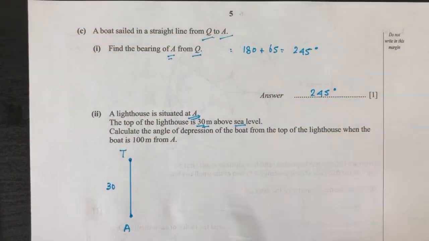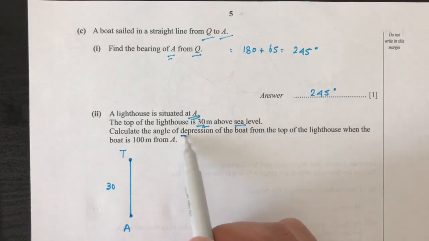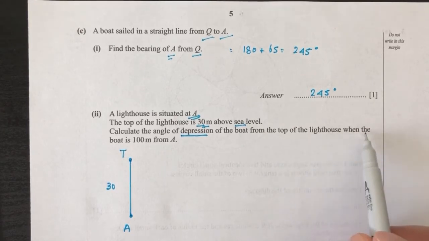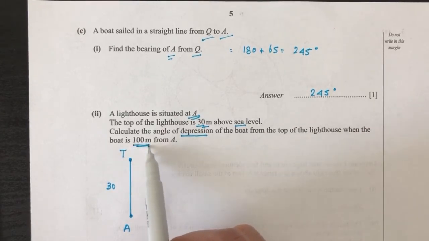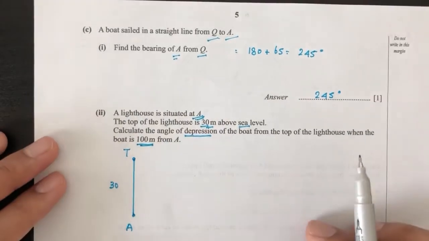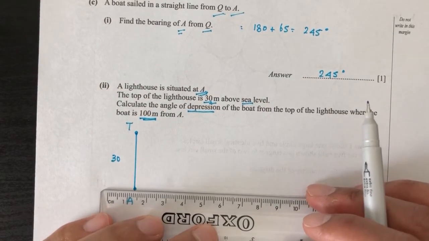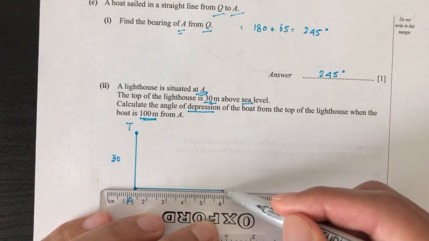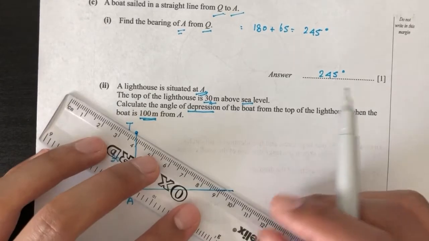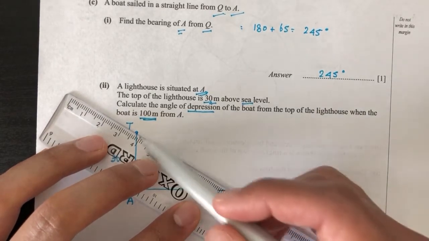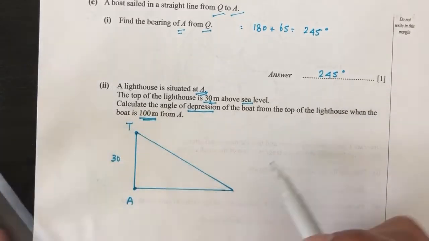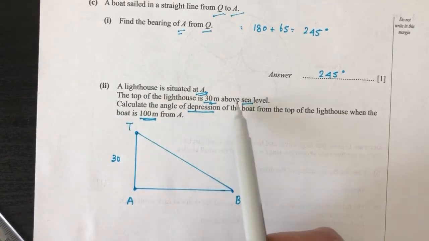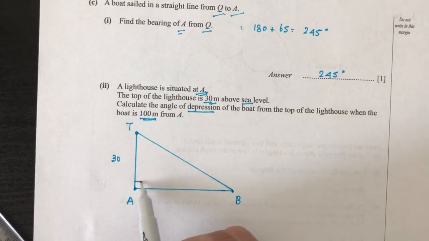Now, calculate the angle of depression of the boat from the top of the lighthouse when the boat is 100 meters from A. So, for example, let's say the boat is here. Let's call the position of the boat B. And as you know here, the top is above sea level. This always will be 90.